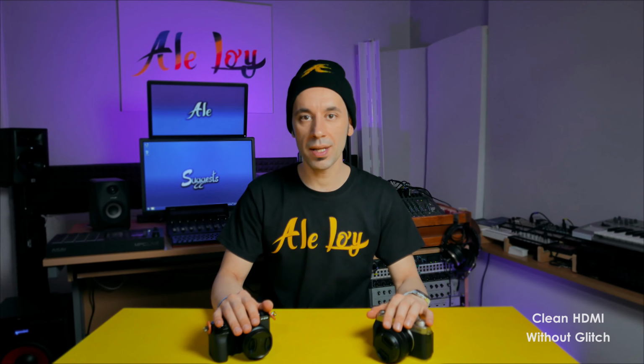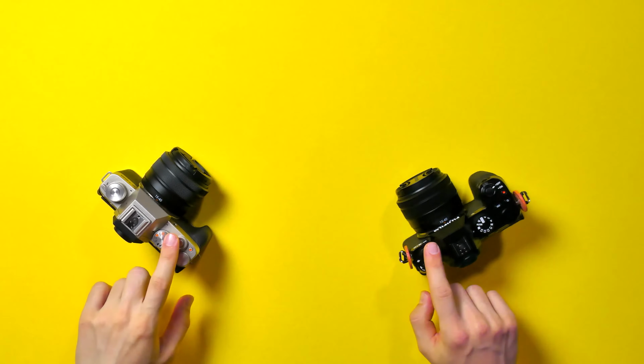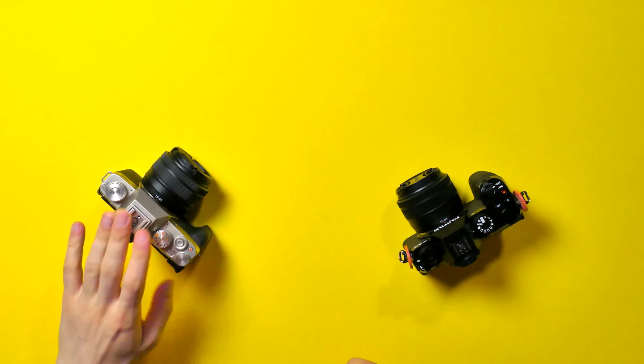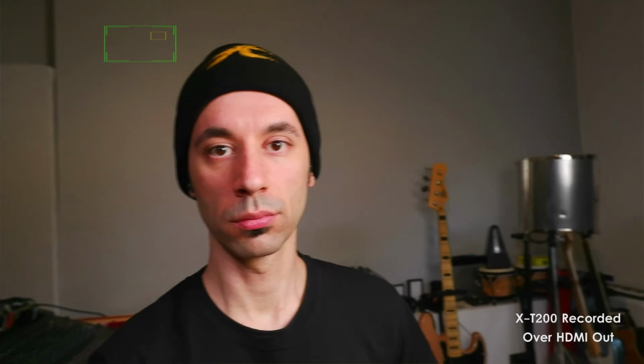Both these cameras have clean HDMI out, although I've noticed that when I do use the video that is coming out of the HDMI port, I still get the face recognition box of the autofocus from the X-T200, and I do not get that on the X-S10. This means that if you do want to use the video coming out of the HDMI, you need to have this one in manual mode, otherwise you will have this box around your face all the time. It's very weird. It's also offset.